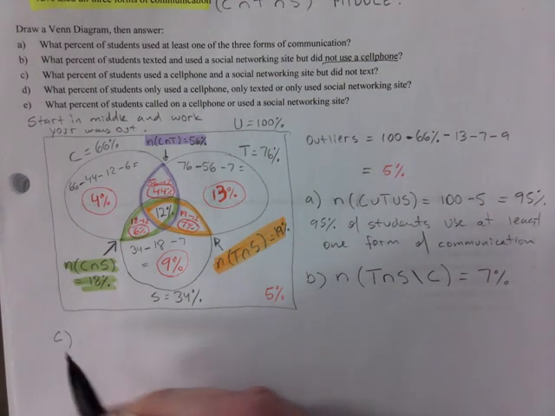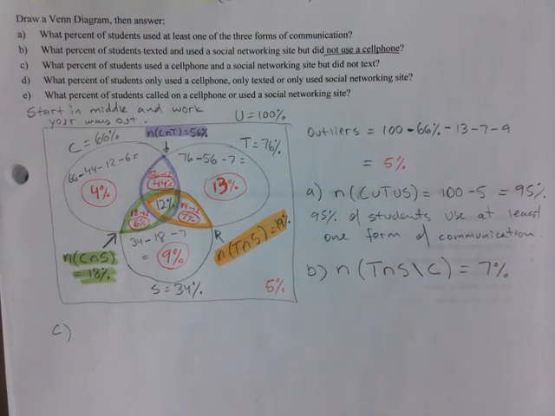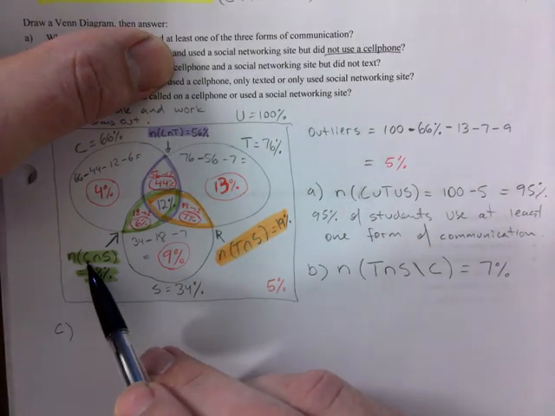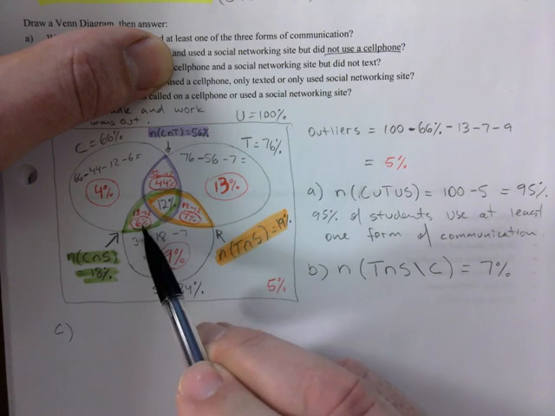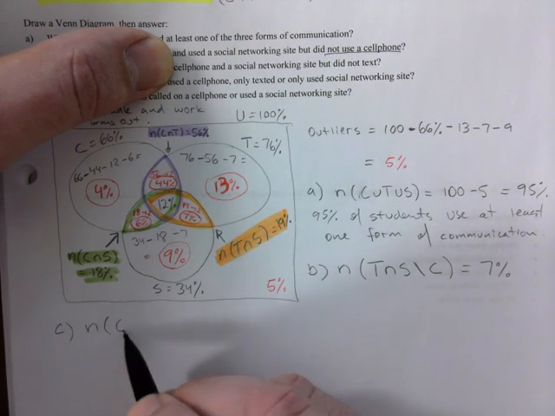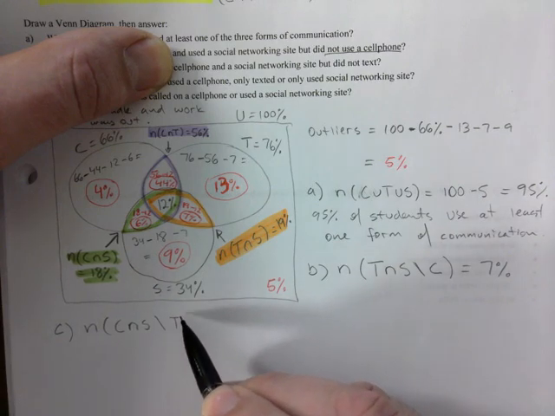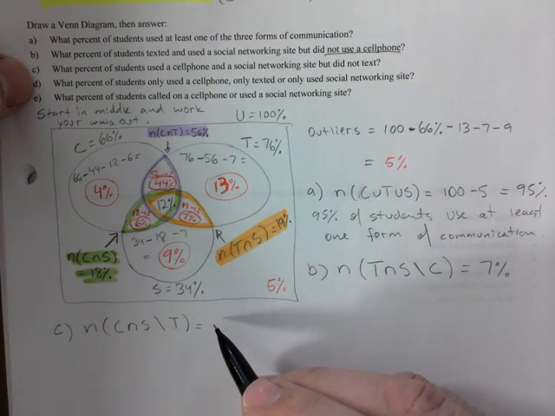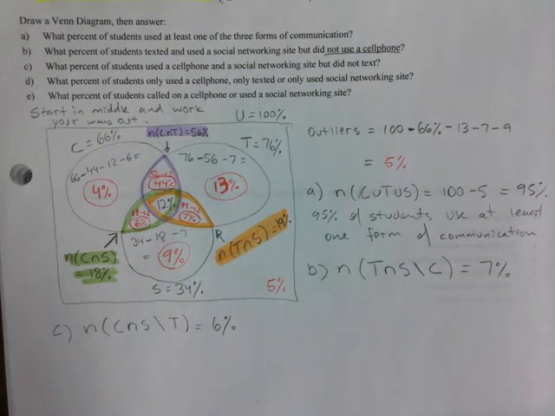Okay. C. I'm going to do that here. What percent of students used a cell phone and a social networking site but did not text? So it's same kind of idea. C meets S, but you do not want any texting, so it's just a 6. C meets C and S, but not T. That would be, and I'm not using sentences now because I want to get to the next part. But that would be expected, right? That you just have a little statement there.